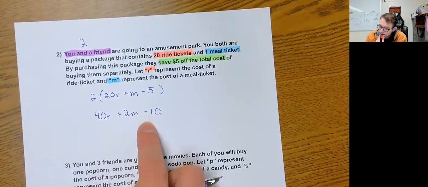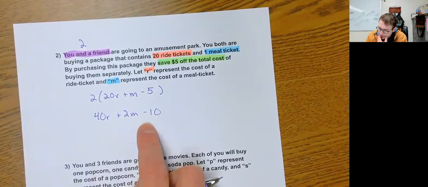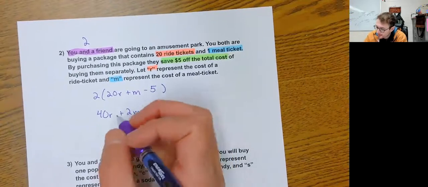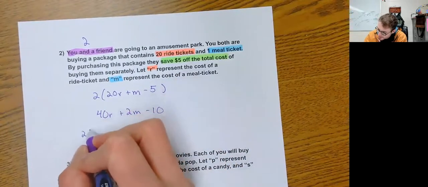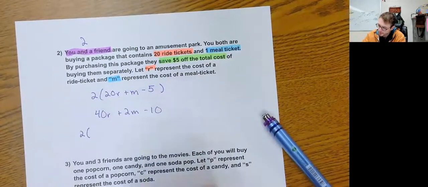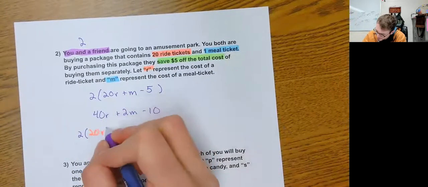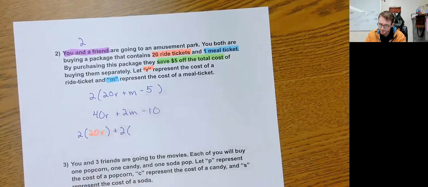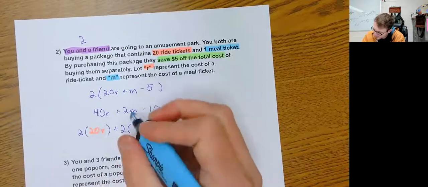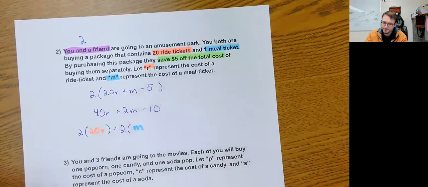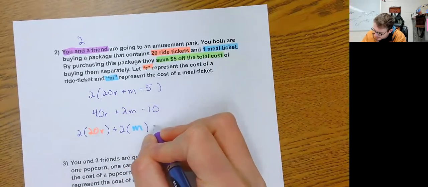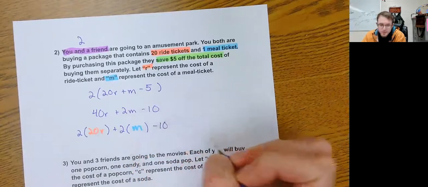Is there another way to write this? Yeah, another way you could write this would be maybe the 2 times 20R plus 2 times M, and then just subtract the $10 because they're saving $10.